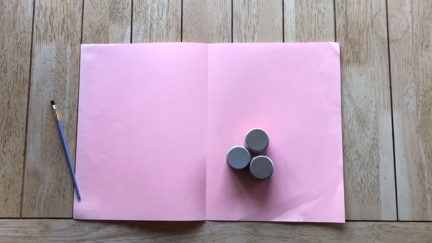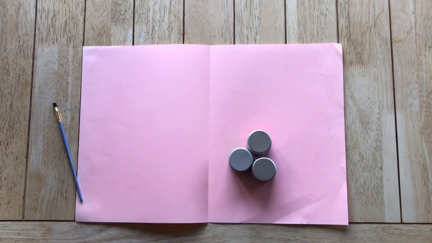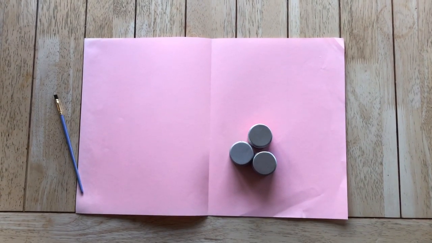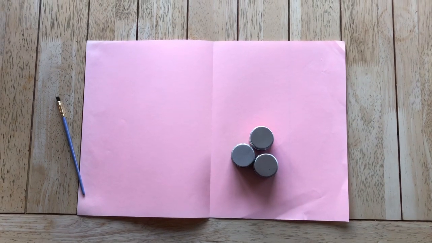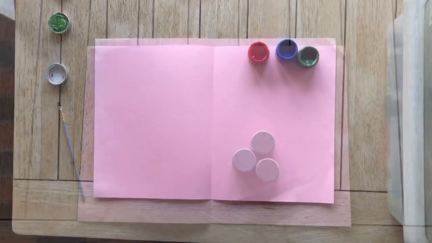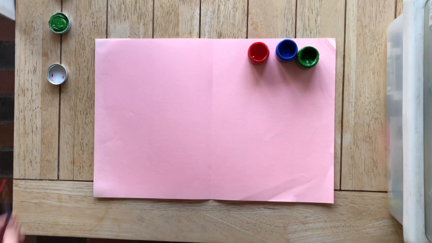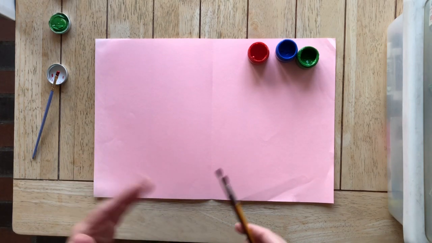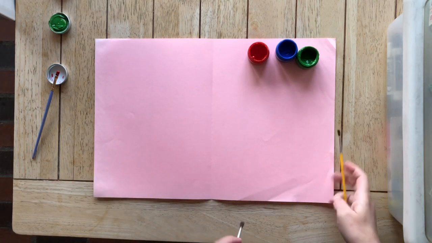So I have here just a piece of paper, it doesn't matter what color, and 3 different color paints and a paintbrush. And I'm going to open them up and show you what we're going to do. Okay, now that we're all set up, I am going to show you the place value order system, a way that you can hopefully remember it more easily.